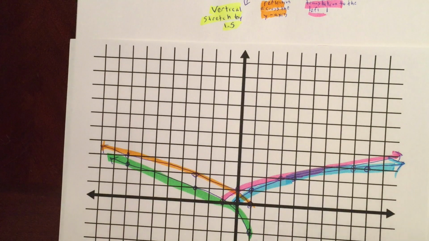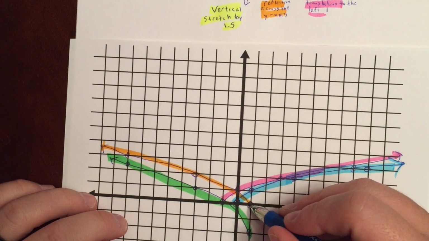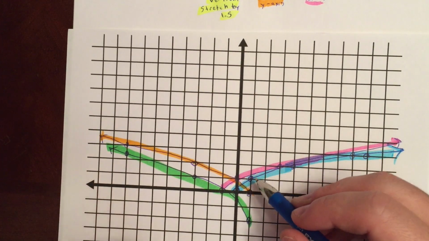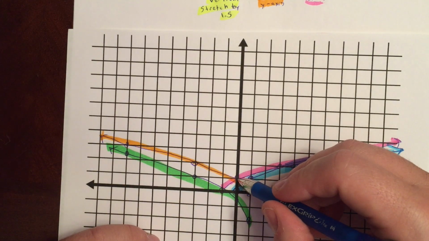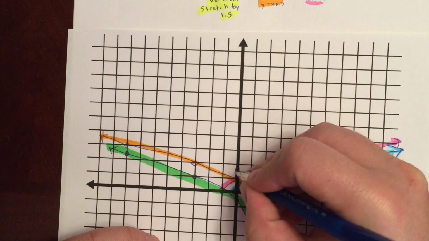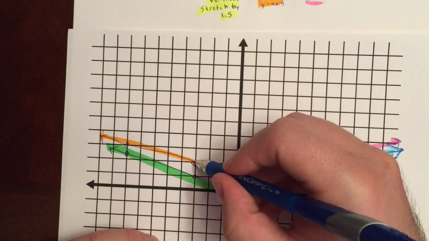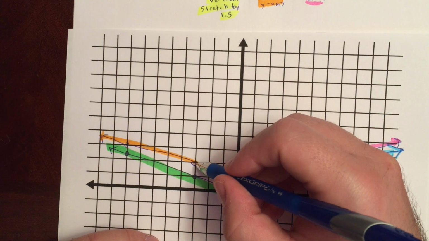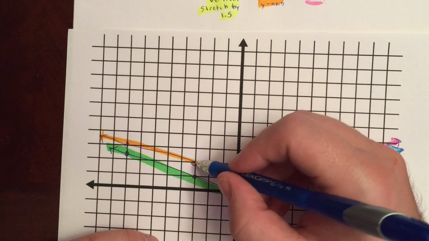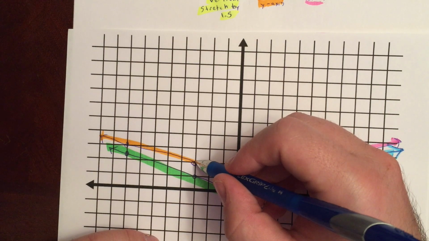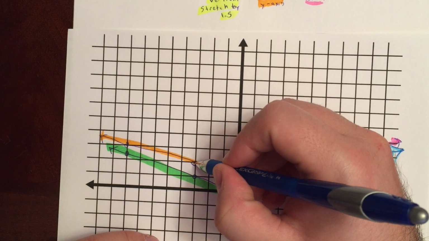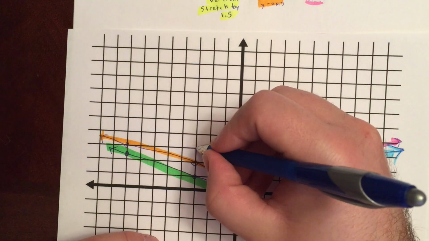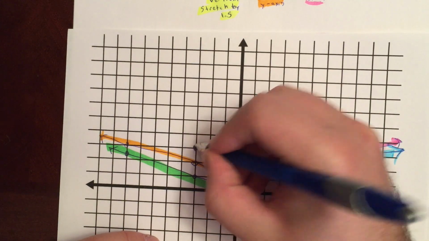After we reflected it, we're going to multiply all the y values by 1.5. 0 times 1.5 doesn't change anything. 1 times 1.5 makes it go here. 2 times 1.5 is 3.